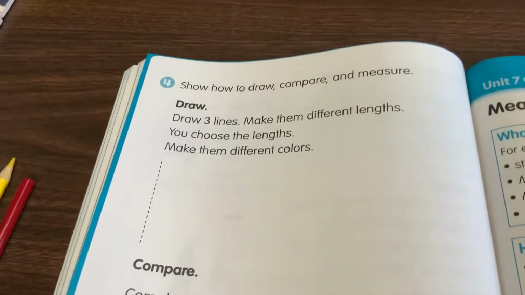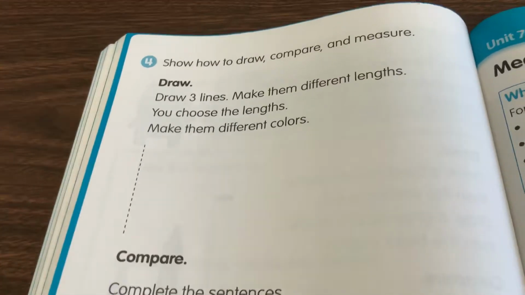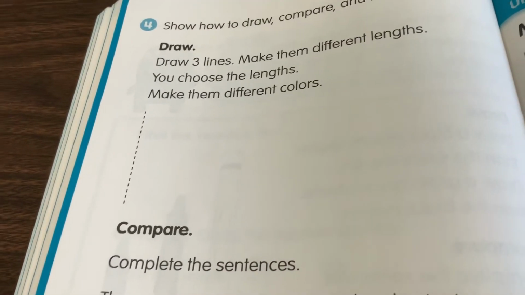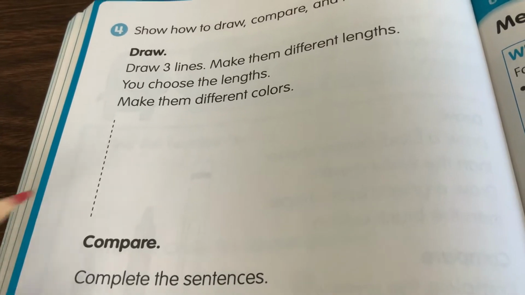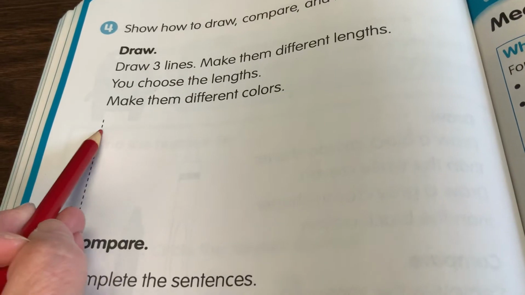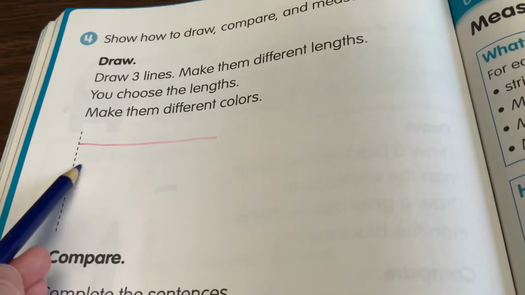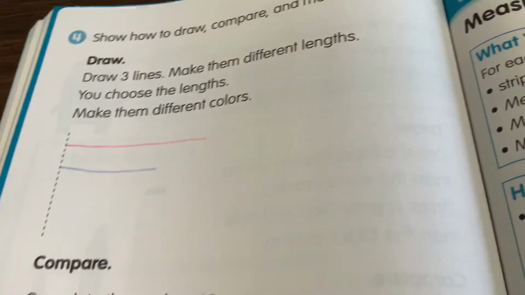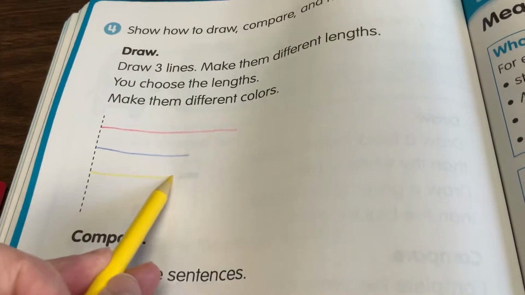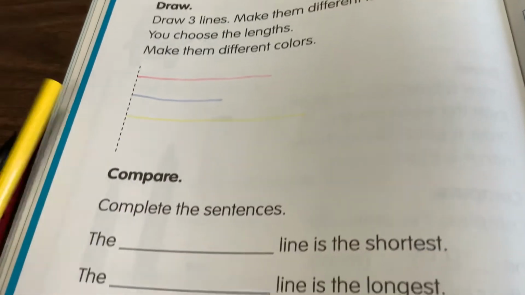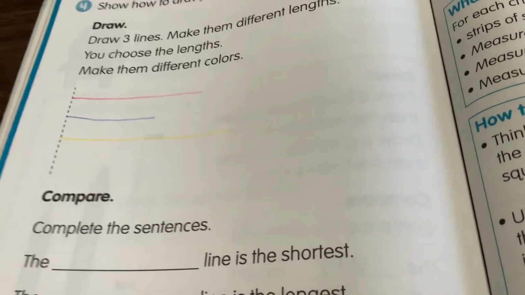Here it says, show how to draw, compare, and measure. Draw 3 lines. Make them different lengths. You choose the lengths. Make them different colors. Okay, so draw 3 lines. So I'm going to make a red one, a blue one, and a yellow one.